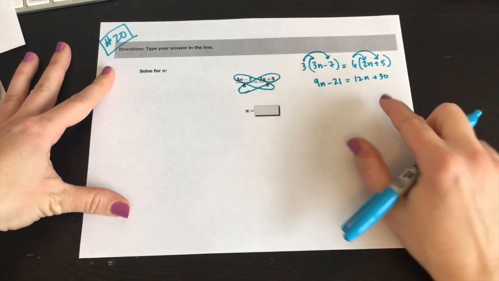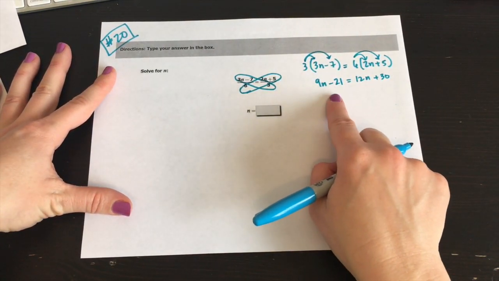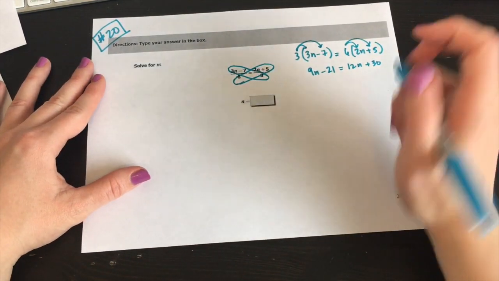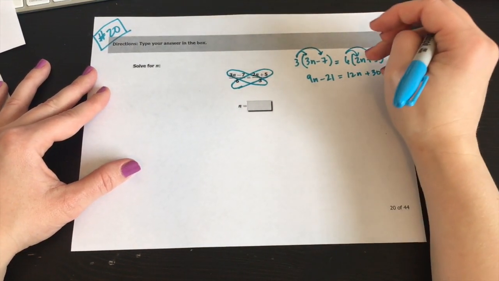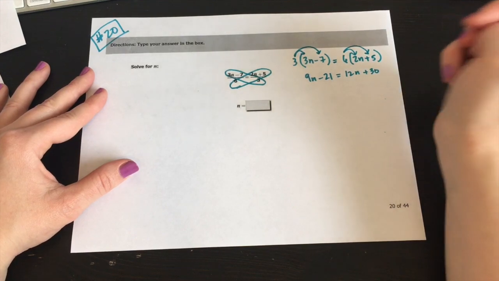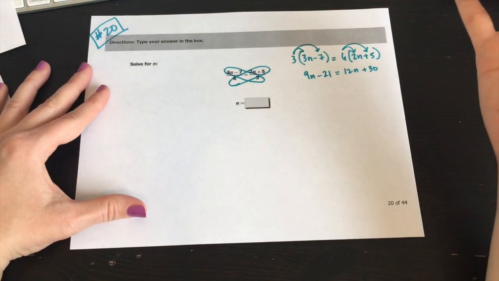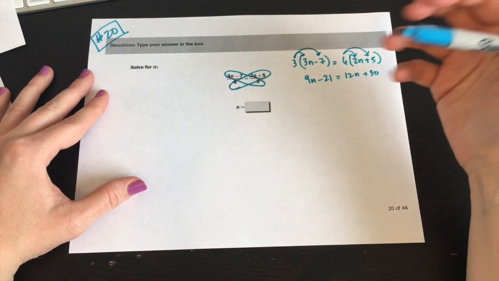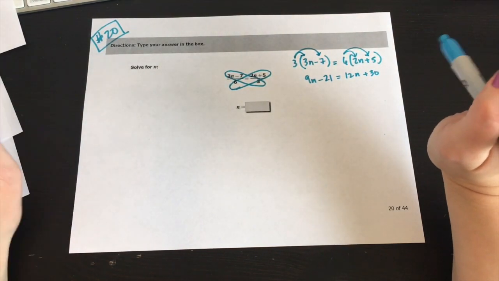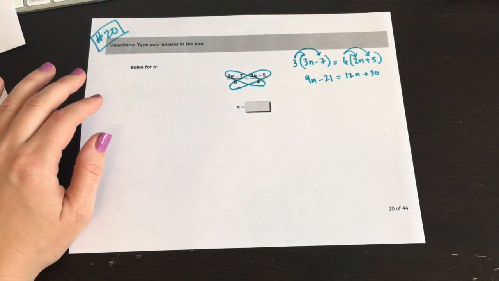And now it's a matter of getting all the n's on one side and all the constants on one side. Again, going back to what we talked about earlier, it doesn't matter what step you do next. Whatever you see fit, if you want to move the 9 to one side or the 12, it doesn't matter. As long as you get the n's on one side and the constants on one side.